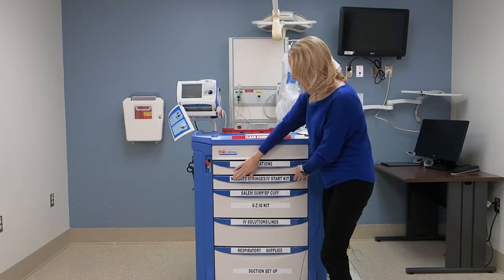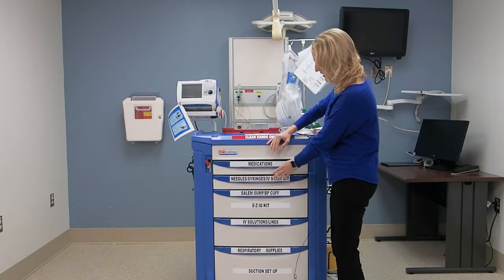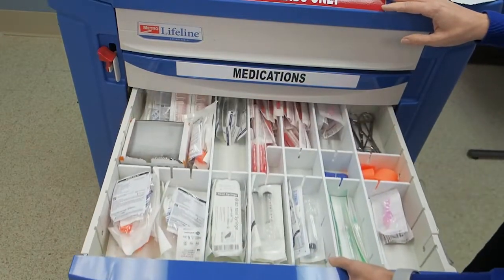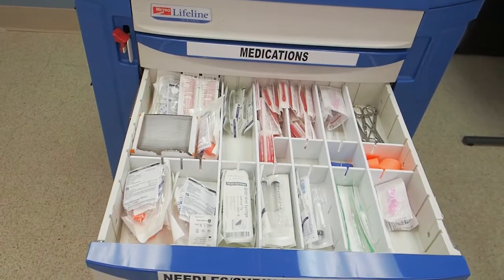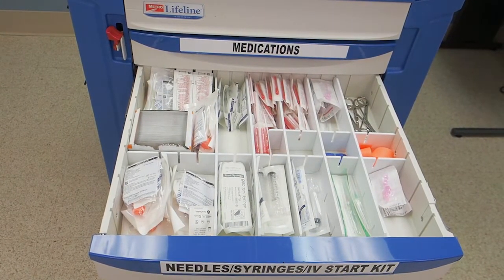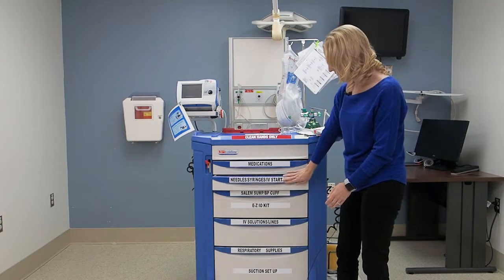Moving down, just as labeled, you're going to see your needles, syringes, and your IV start kit. This is where all of your sharps and items like that are going to be located. You'll find your IV start kit, your syringe, your IV catheters, your blunt tip needles, some scissors, and then you will also find alcohol wipes as needed, just like it says.